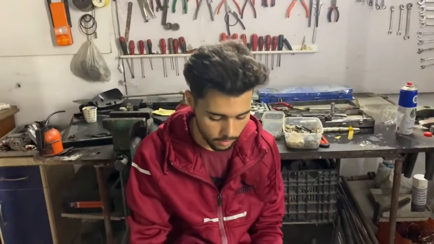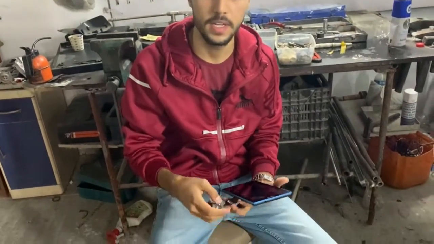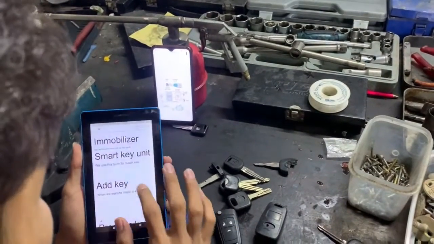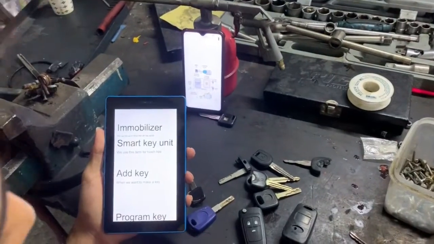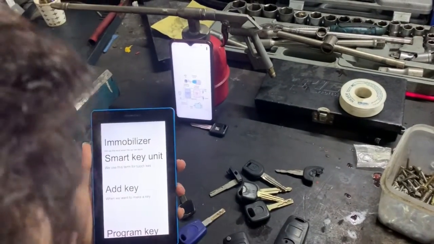So today we will complete our lessons about how to program keys. So come with us. Okay guys, as we know, we have terms to say when we are making a new key.